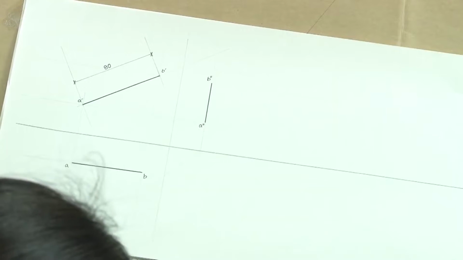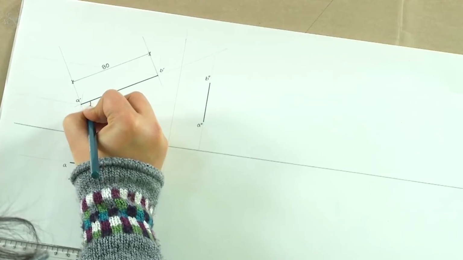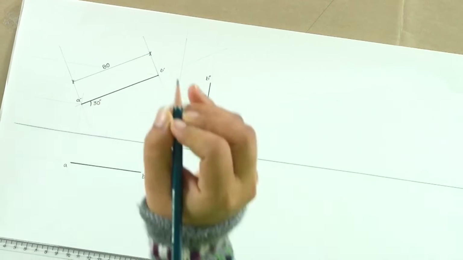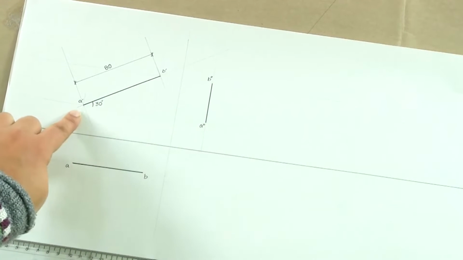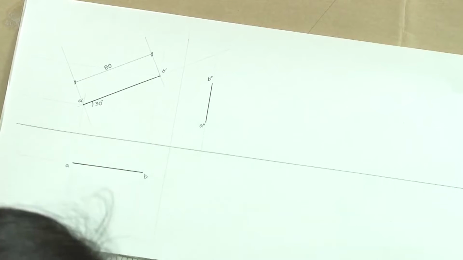The other thing that we had was this angle to HP. So, we will mark this angle to HP and we write 30 degree. So, it marks that there is an angle which this line makes to HP as 30 degrees. Then it says it is 3 centimeters in front of VP and lower point is 3 centimeter above HP.